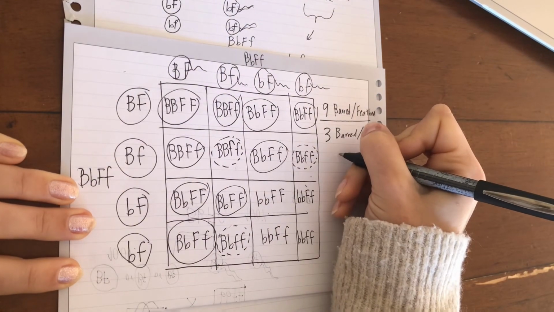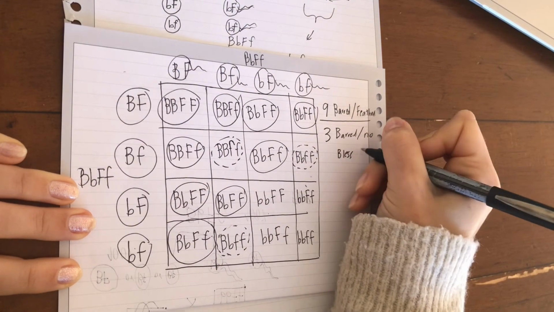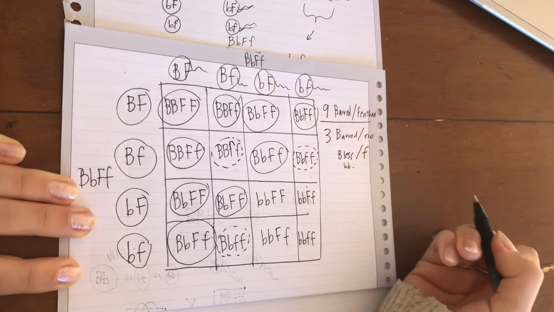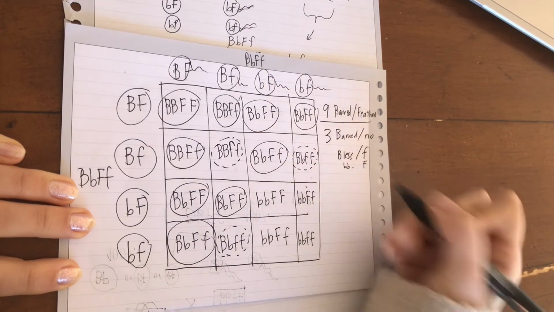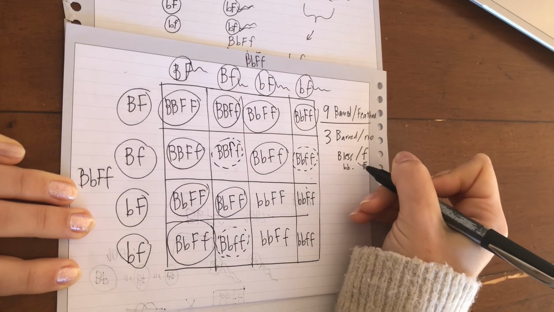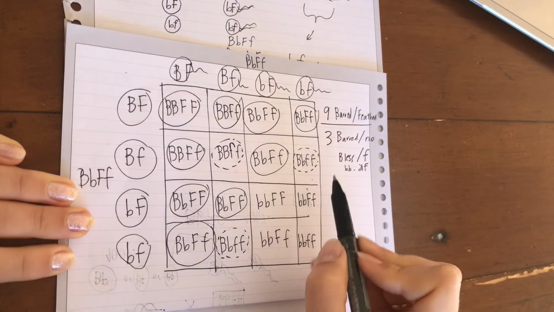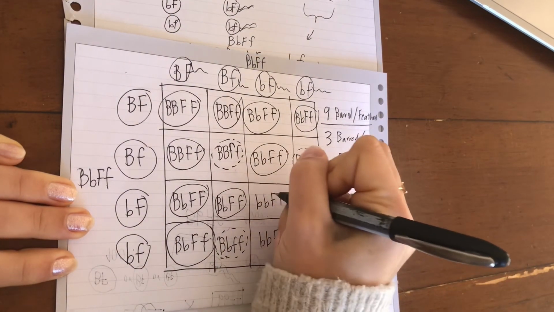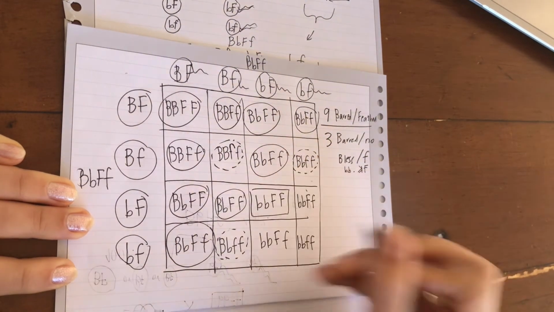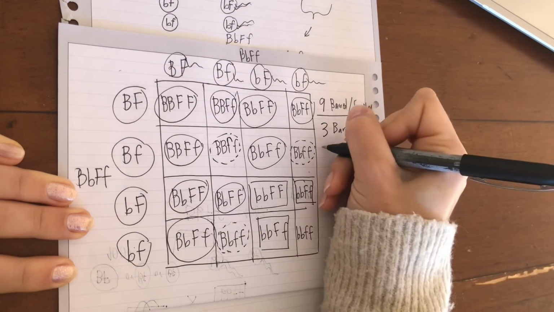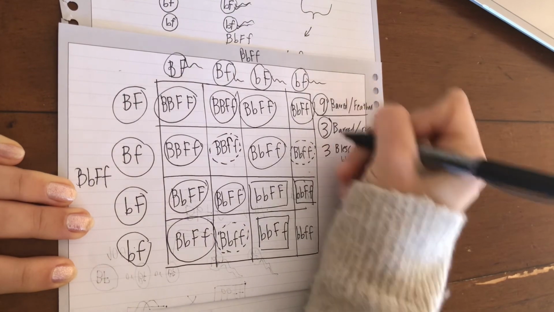Let's look for barless and feathers. So two little b's have to be present to be barless, and at least one big F, so greater than or equal to 1 F. And I've got little b, big F, what should I do, square, and little b, big F, and little b, big F. Okay, 3 of those. So far 9, 3, 3.